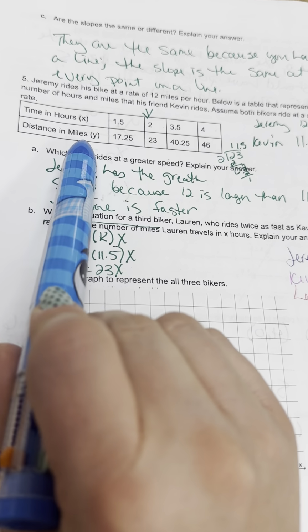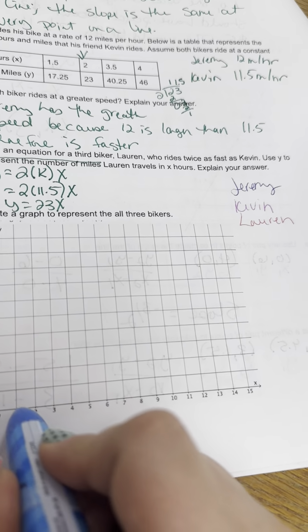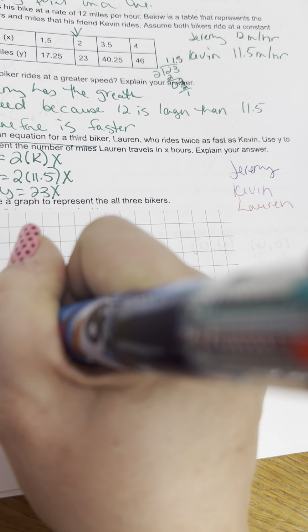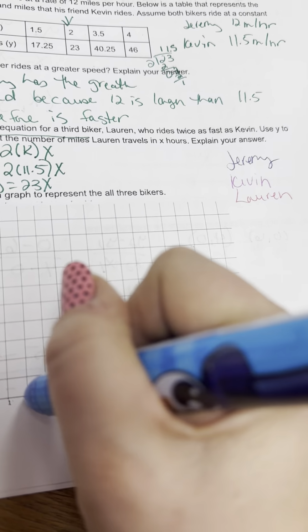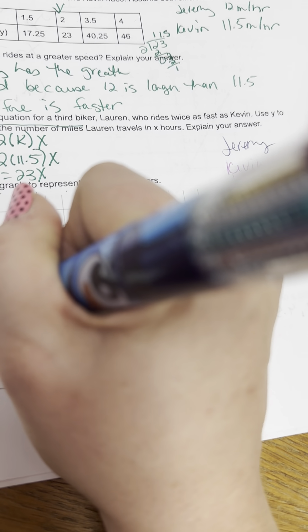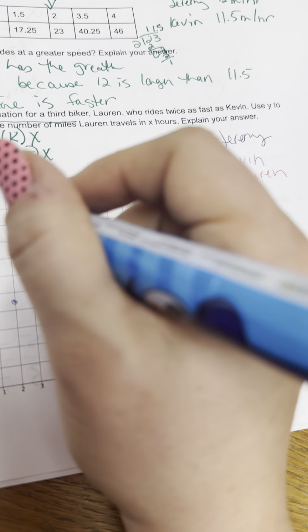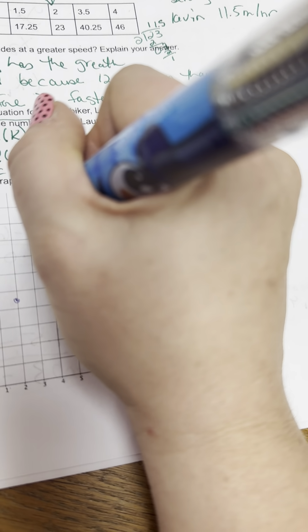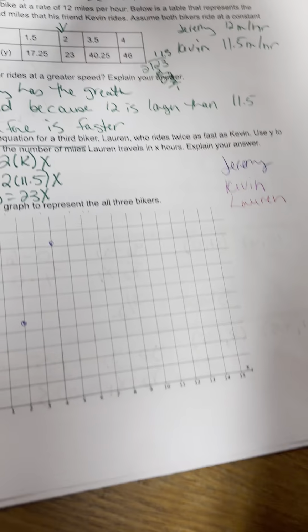So for Jeremy, we already have some data. So at 1.5, he is at 17.25. So I'm going to, no, let's not do that one. All right, so everyone's starting at 0. So he's at 2 and 23, which is right about there. 4 and 46, which is right about there. And then again, I'm going to connect that.